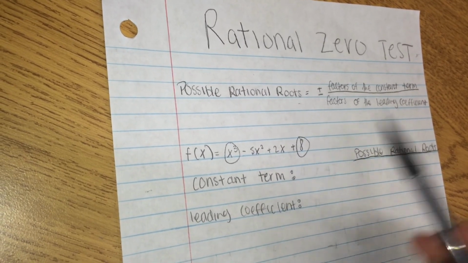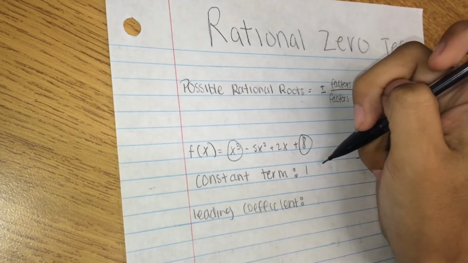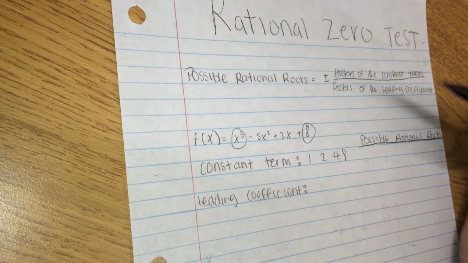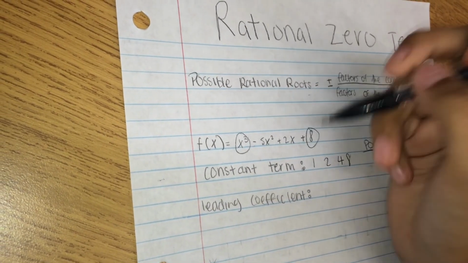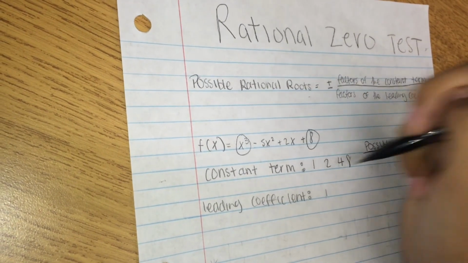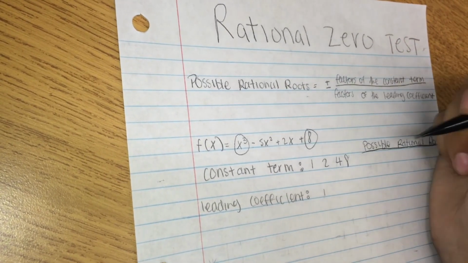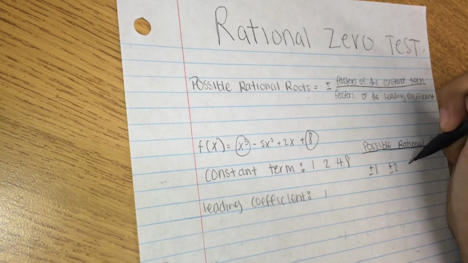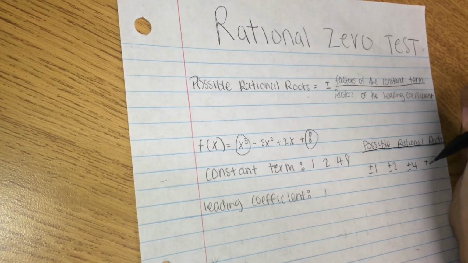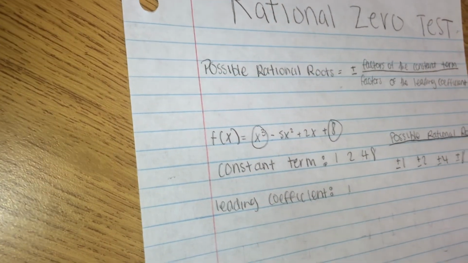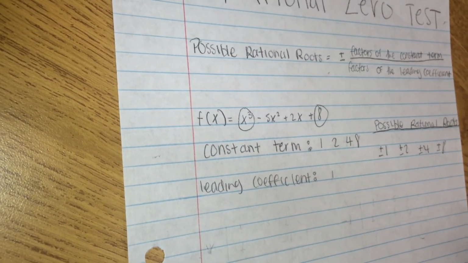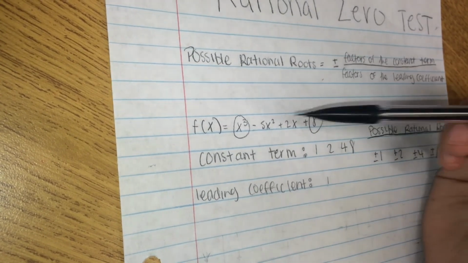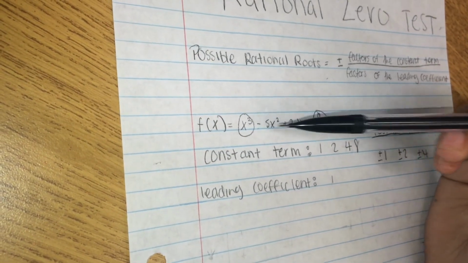So the constant term is 8. So the factors of that would be 1, 2, 4, and 8. And then the leading coefficient is 1. Factors of 1 is just 1. Now, this divided by this would just be plus or minus 1, plus or minus 2, plus or minus 4, and plus or minus 8. Okay. So to actually find the zeros, we're going to have to use synthetic division. And you'll only need to find 3 since the leading coefficient is x to the third power.